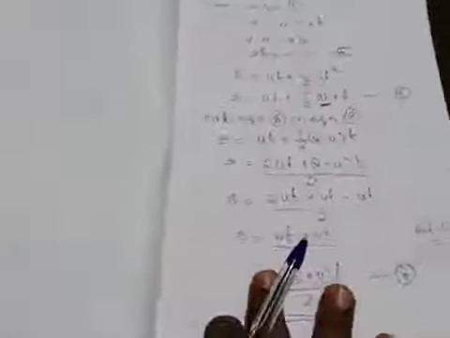So my dear students, practice this. Write this derivation in your notebook. And it is in the textbook, page number 76 and 77. Practice this. See you all.